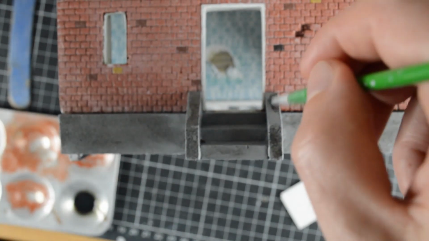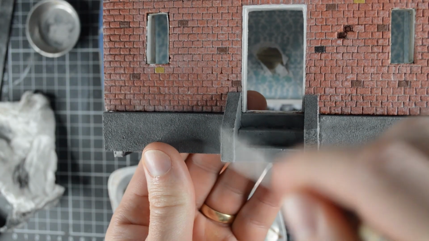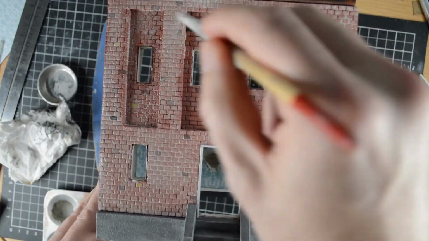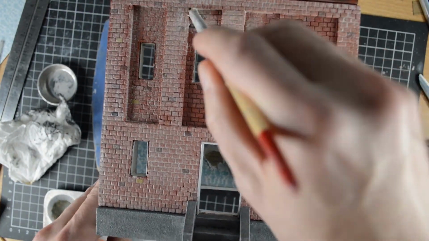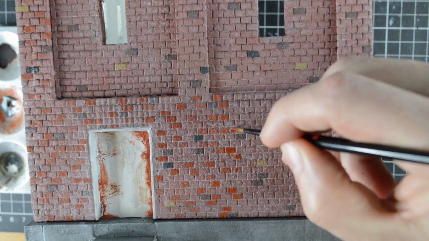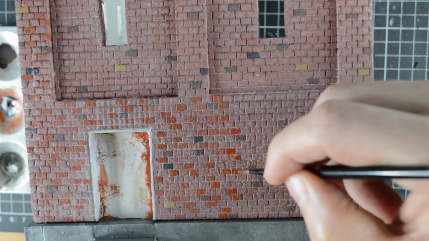I then paint the stairs and basement floor a light grey and then give it a dark wash. I then dry brush the area with a mix of grey and white paint. I then gave the bricks another light mortar wash. I felt like I went overboard with the second mortar wash, so I painstakingly reshaded a lot of the bricks with the same red paint.